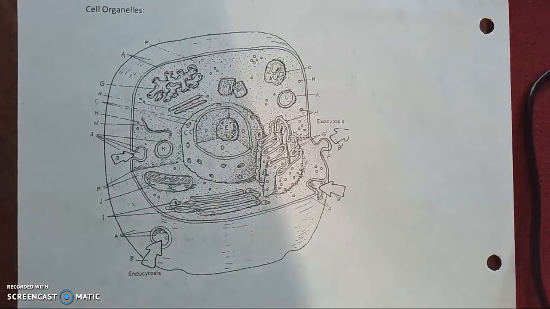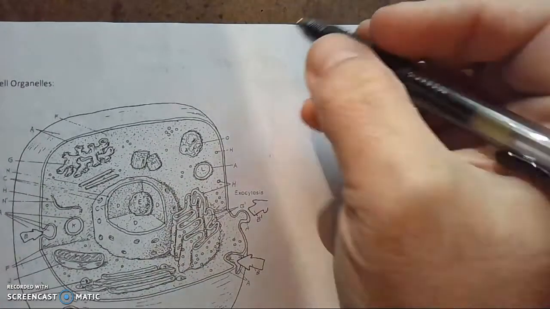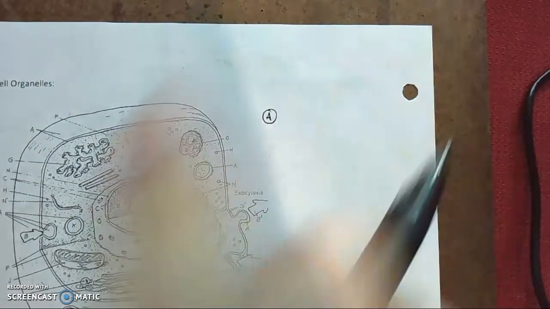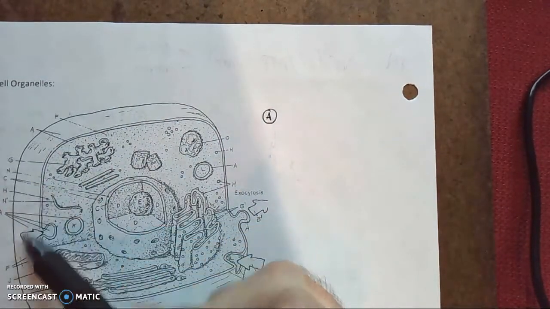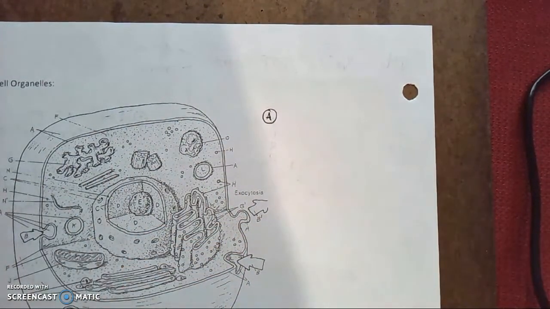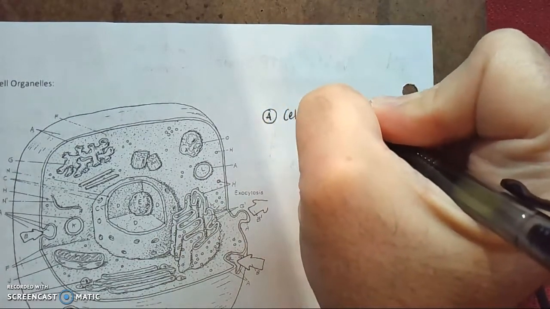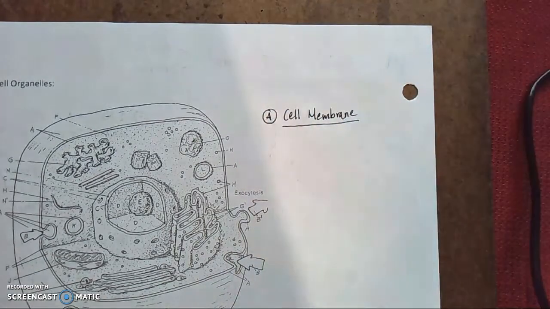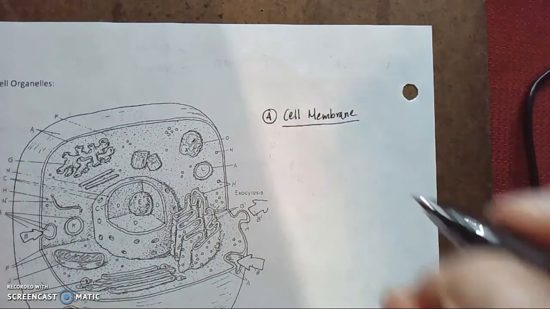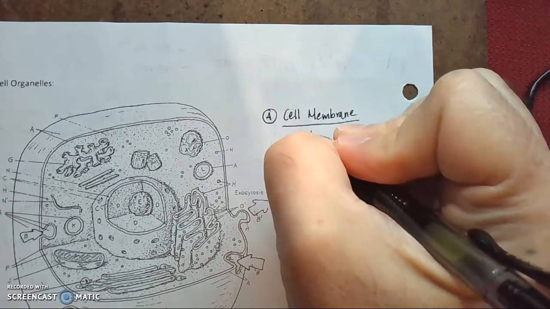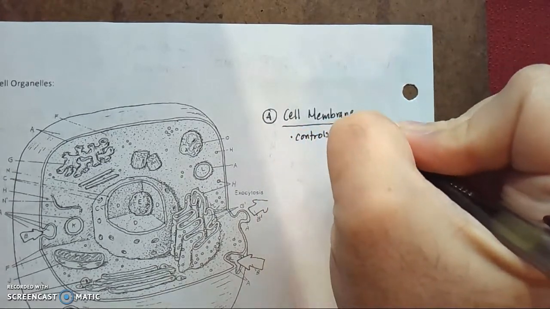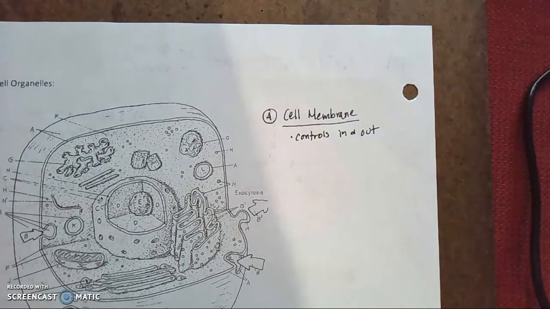So if we look at these, we're going to skip a couple of them, but I'm just going to start over here with letter A. A is pointing to this structure on the outside, and we've already covered this. This is the cell membrane. And if we were to summarize what the cell membrane does, it controls in and out. So it controls things going in and out of the cell in a nutshell.